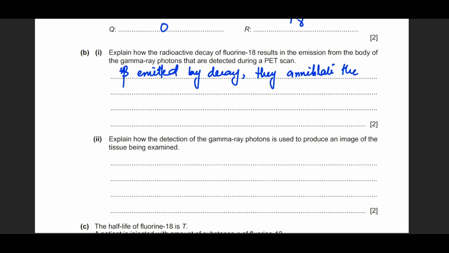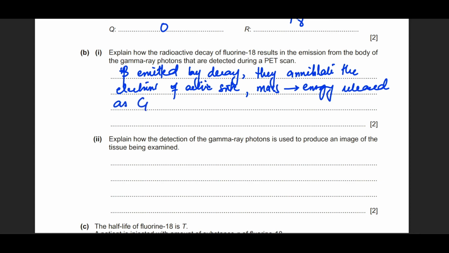They annihilate the electrons of the active site, or the electrons already present inside the body, right? And their mass becomes energy, which is released as gamma radiation that can be detected.